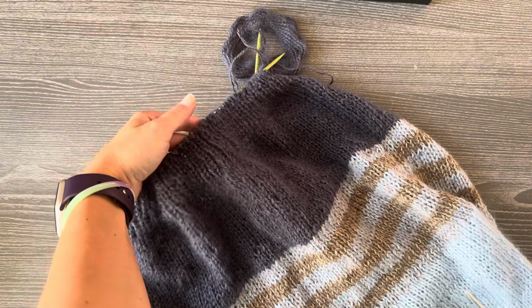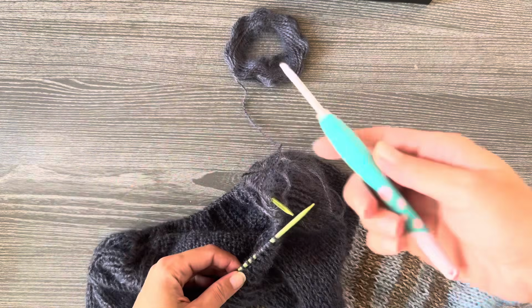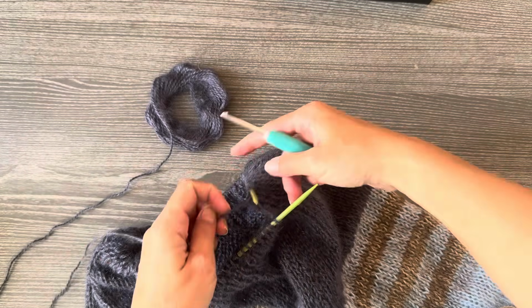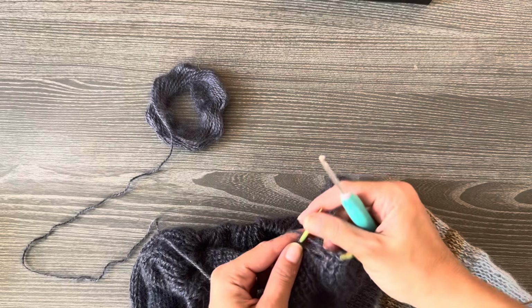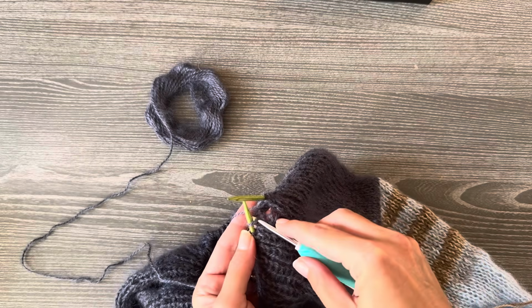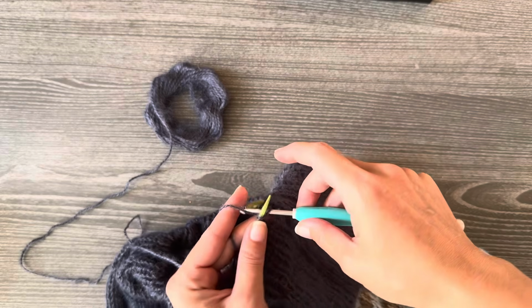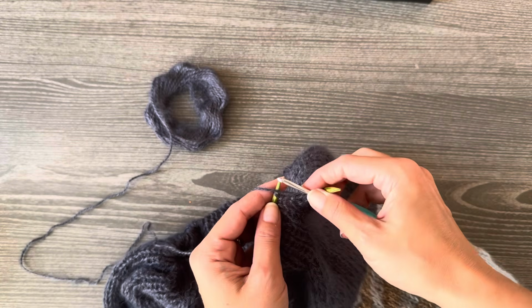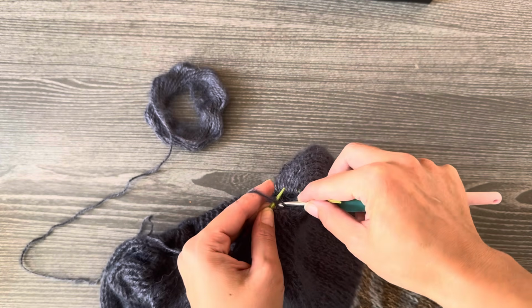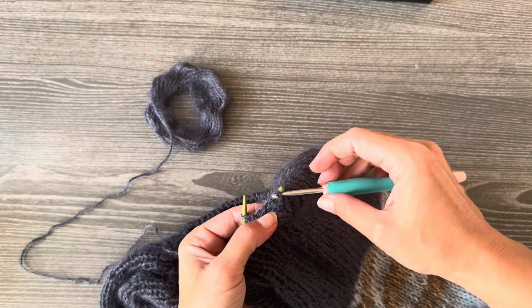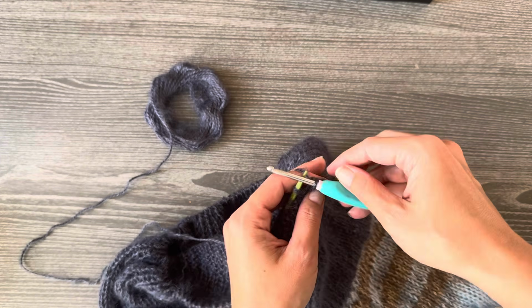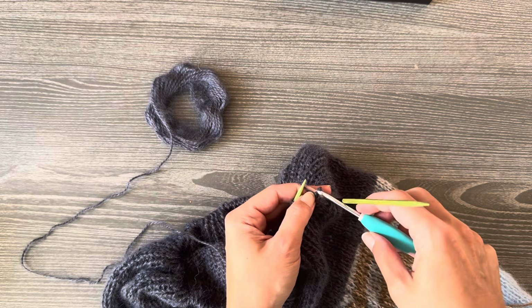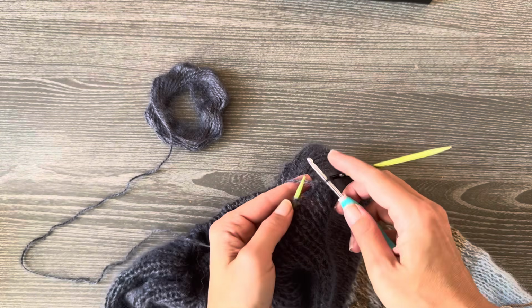I finished 10 rows of ribbing, and now I'm using a 4mm crochet hook to bind off these stitches. You can use any other method if you want. This is not mandatory, but I do like how stretchy it is, how the stitches feel and look, so I don't mind using the crochet hook method.